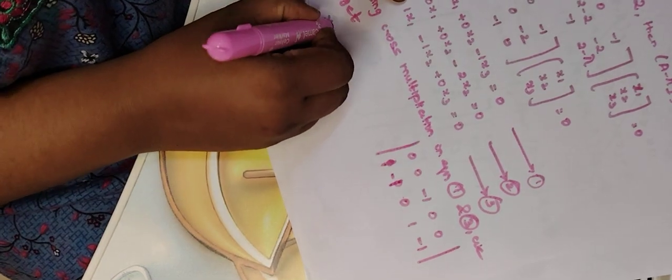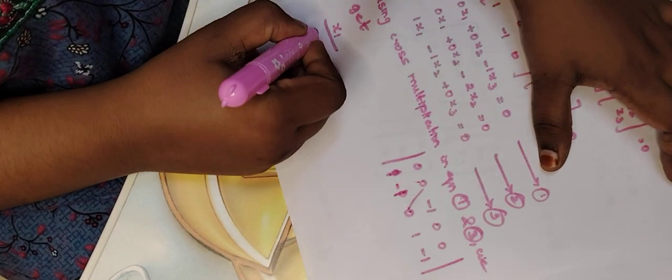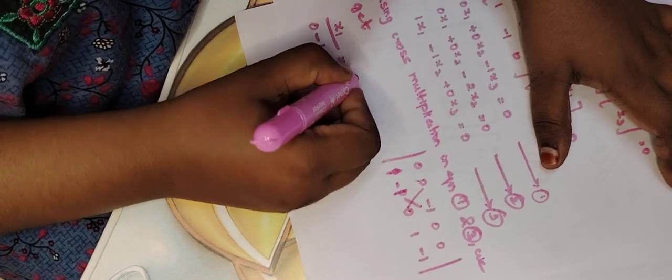So here I'll write x1 divided by, I'll start with the second column. The second column element is 0. So 0 into 0 is 0. Put minus, and then minus 1 into minus 1 is nothing but plus 1. And then I'll find the value of x2.